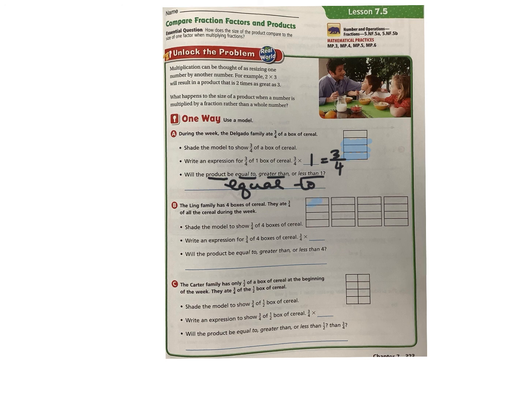I'm going to shade those in. 1 box, 2 boxes, 3 boxes is how much they ate. 3 out of the 4 boxes. Write an expression for 3/4 of 4 boxes of cereal. 3/4 of 4 boxes of cereal. How much was that? That was 3 whole boxes.